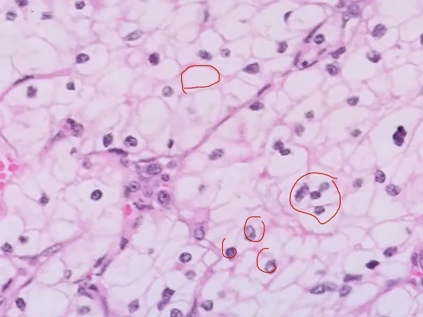This is one cell. The nucleus is not within this section, but I demonstrate it here: it is one cell, and the yellow circle in the center, which I circle with the yellow ink, is the nucleus. And again, the cytoplasm here is clear.